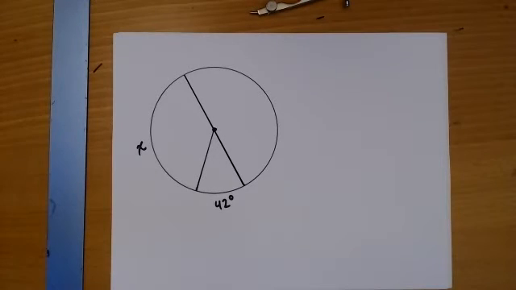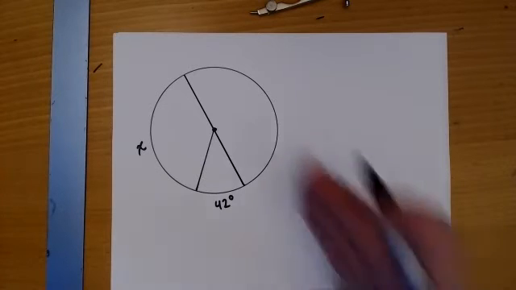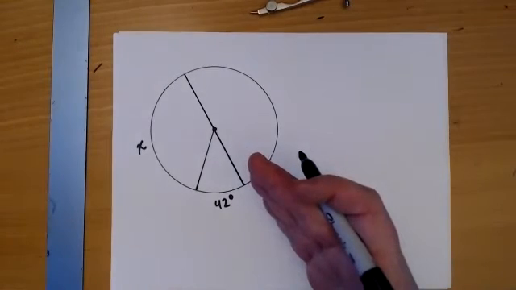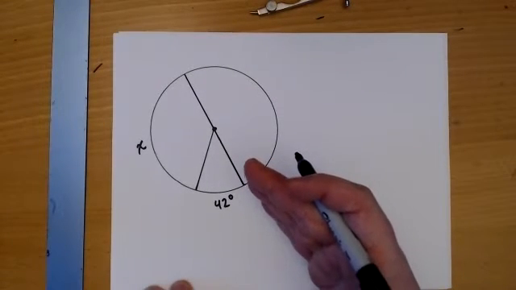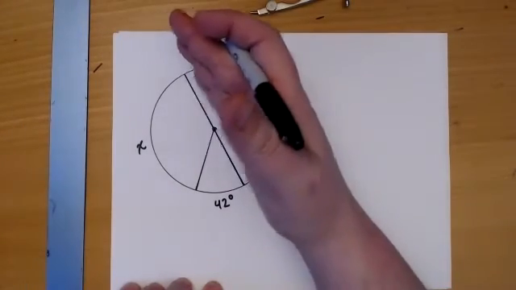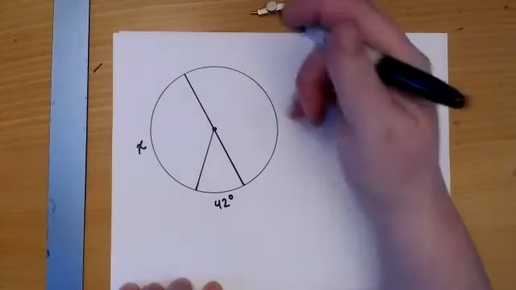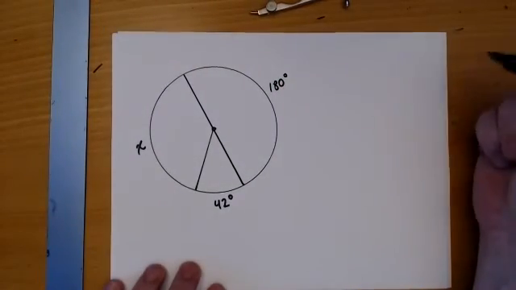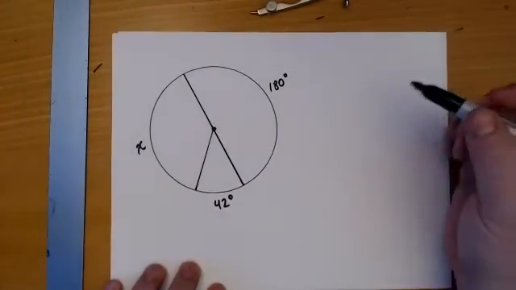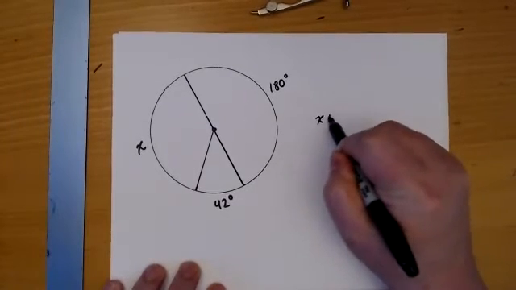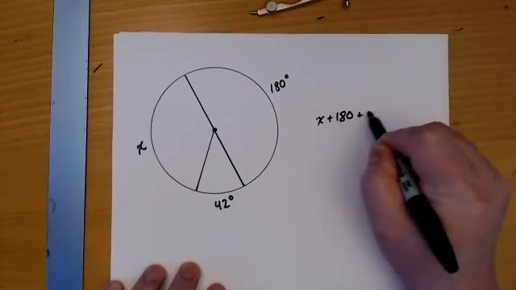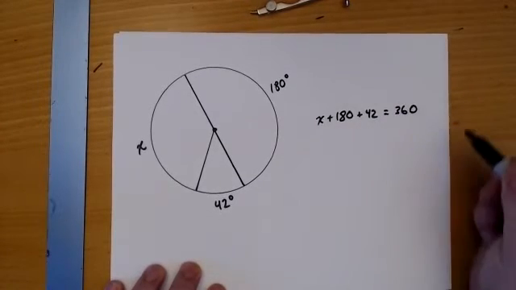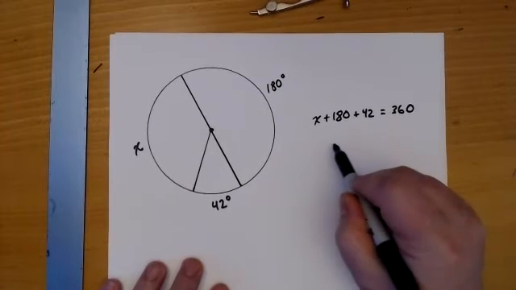Okay, getting some good answers. Yep. All right, so I got half a circle because it's been cut right down the middle with my diameter. So we can say that half of the circle is 180 degrees. And now we can set up our equation.